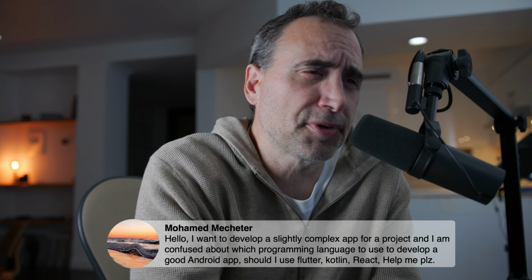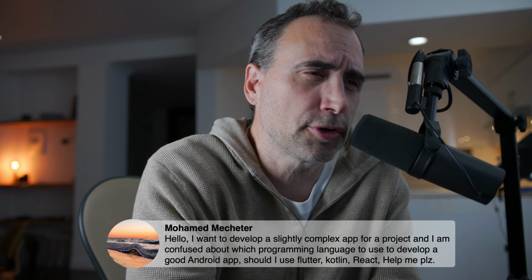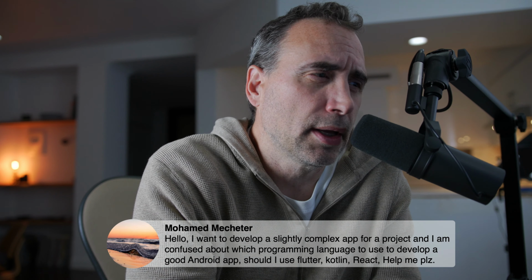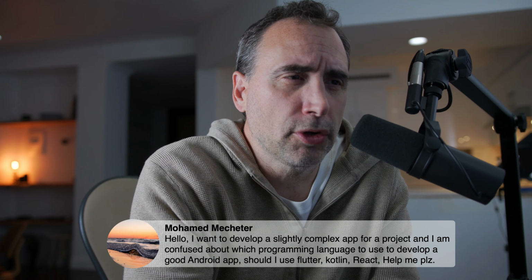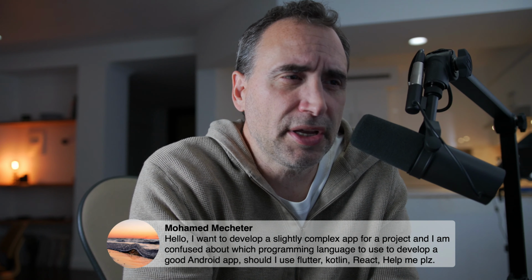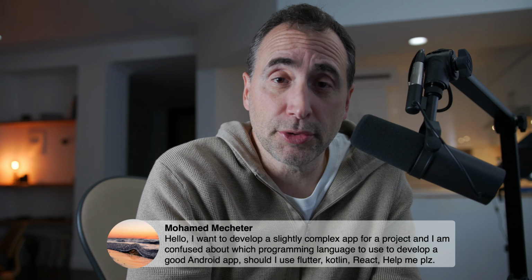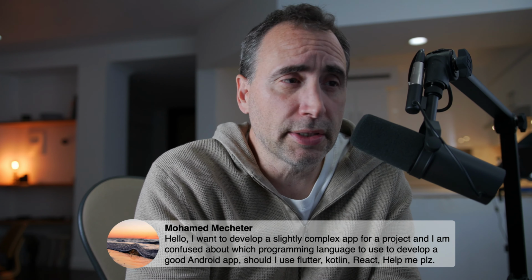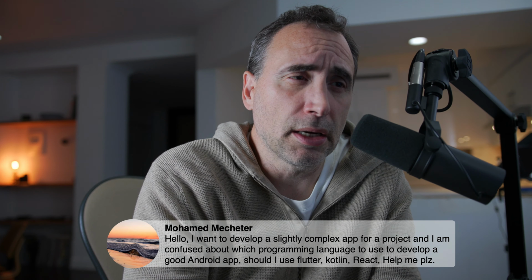Hello, I want to develop a slightly complex app for a project, and I'm confused about which programming language to use to develop a good Android app. Should I use Flutter, Kotlin, React? I always suggest when you're looking at mobile app development, see if you can use a cross-platform solution first. First, see if you can do it as a responsive site, then look at PWA. Then I would look at React Native, maybe Flutter, or whatever other cross-platform solution there is.